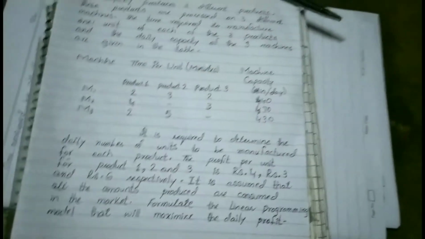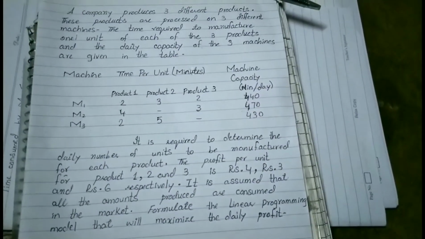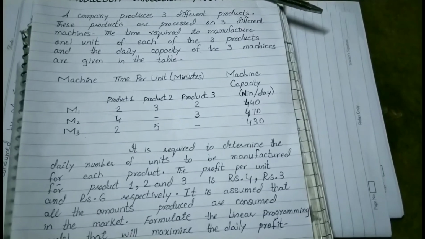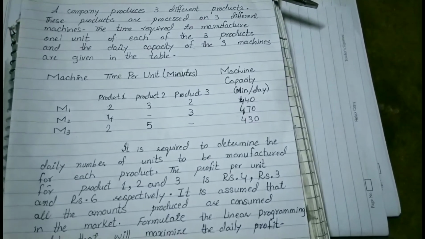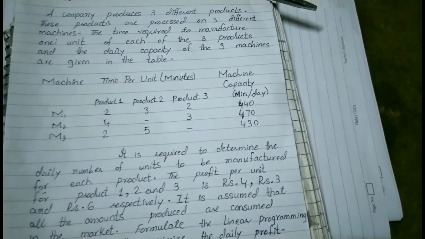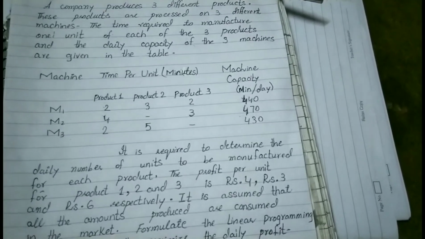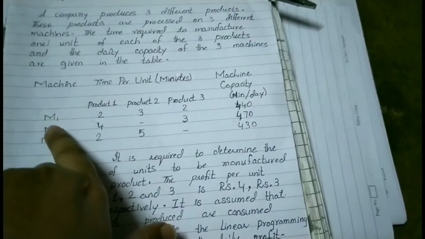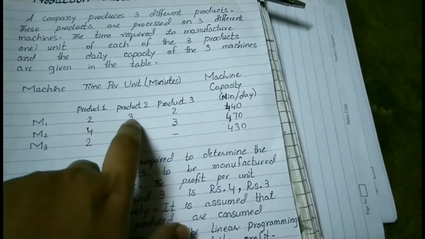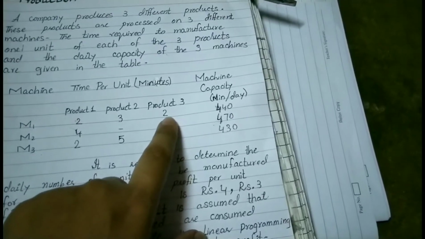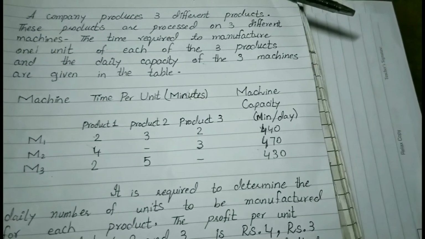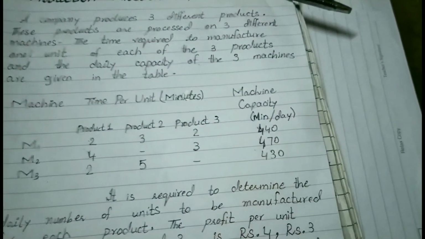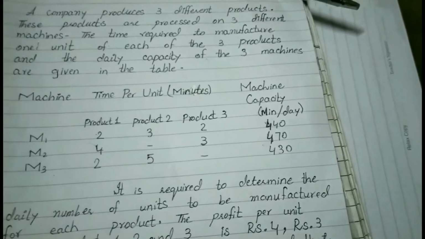As you can see, in the question we have to maximize the daily profit of a company that is producing 3 different products, and each product is processed through 3 different machines. In the table, machine 1 is taking 2 minutes on product 1, 3 minutes on product 2 and 2 minutes on product 3. The restriction is that machine 1 can only work for 440 minutes per day. This is the capacity of machine 1.